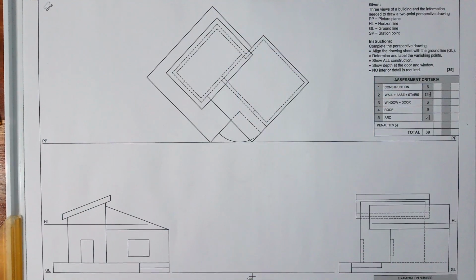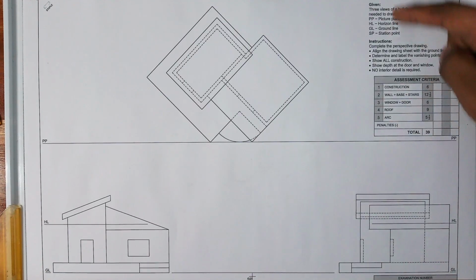Today I'll be doing the 2-point perspective drawing question. This is the DBE Mid-year exam 2024. So I'll just get straight to the point without wasting more time. So I just read the instructions there.